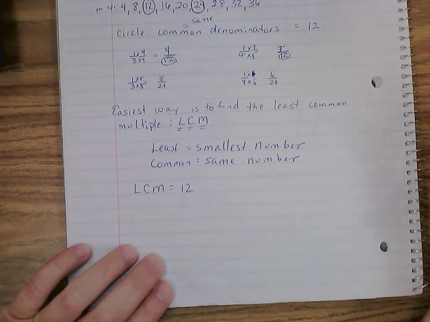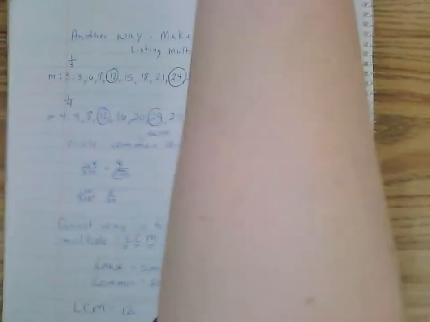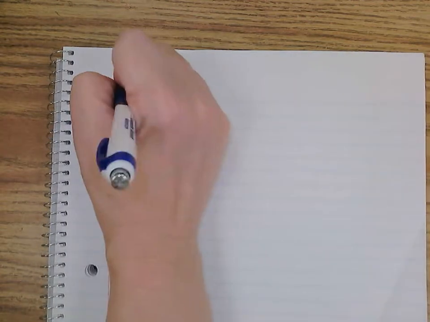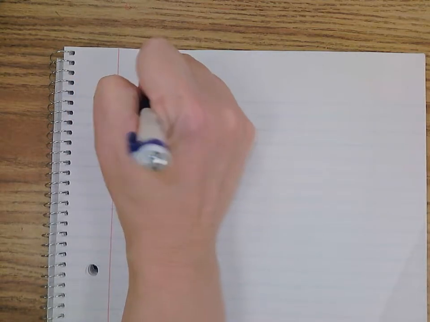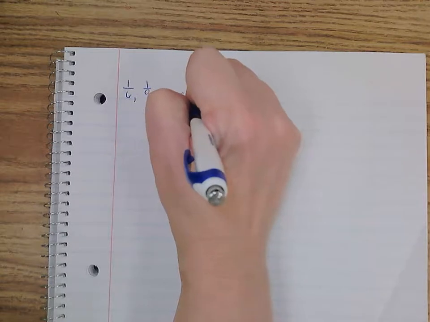Now what we're going to do is a few examples, and that'll be your note section for your notebook. So, first example, we're going to find common denominators for 1/6 and 1/9. So we want to find the common denominator.